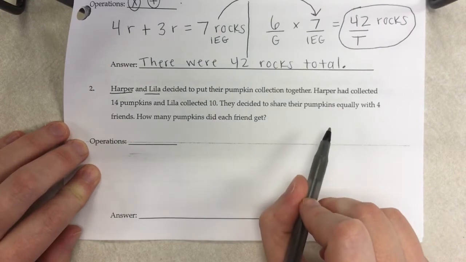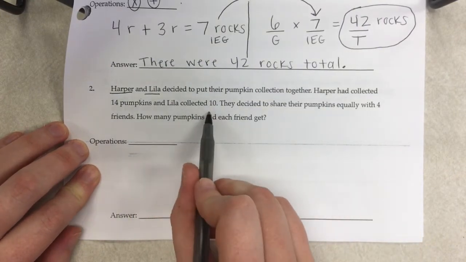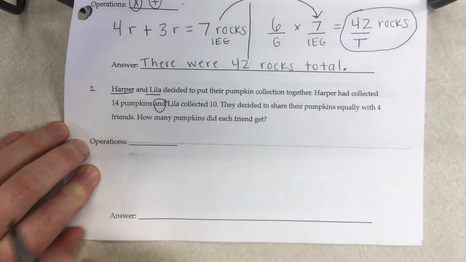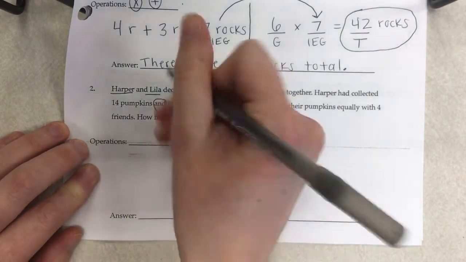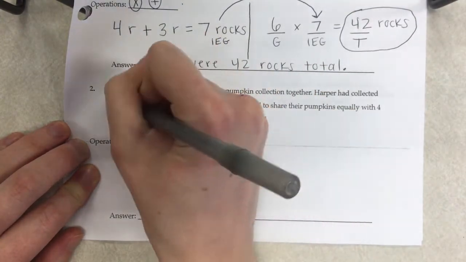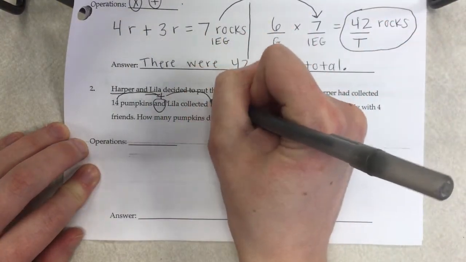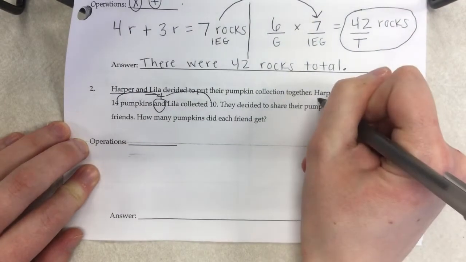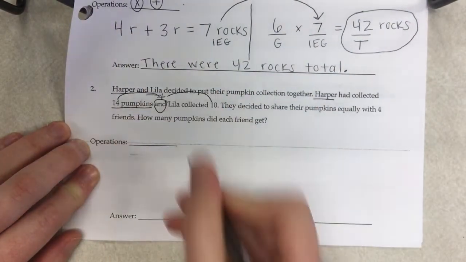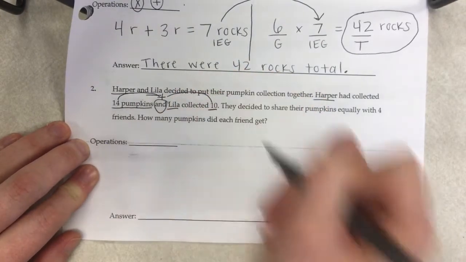Harper had collected 14 pumpkins and Lila collected 10. This and is important because there's numbers on either side of it. So I circle it. I know and means add. I'm going to draw my leashes 1 to 14 and 1 to 10. Don't forget to underline who collected what. So Harper and 14 pumpkins, Lila and 10.